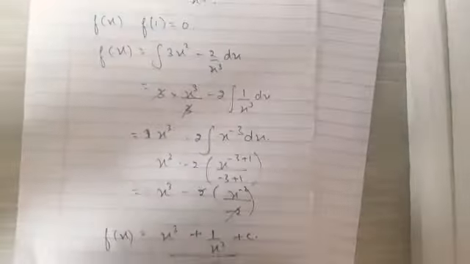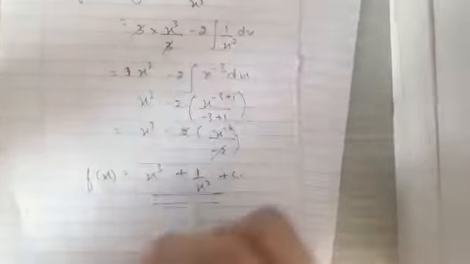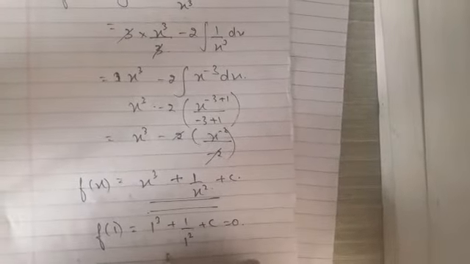And the reason why we have this given to us, f of 1 is 0, is so that we can substitute the value of x and find c, and then find the entire function. So let's just do that. F of 1 is 1 cube plus 1 by 1 square plus c, which is equal to 0. So this is 1 plus 1 plus c is 0. So c is equal to minus 2, which is why f of x is x cube plus 1 by x square minus 2. This is the function.